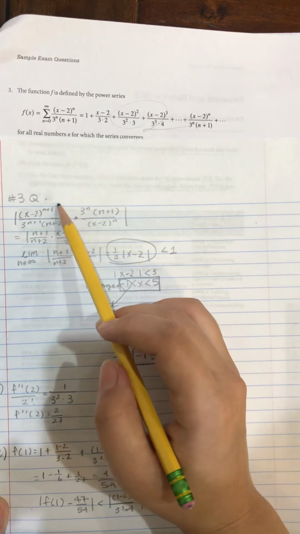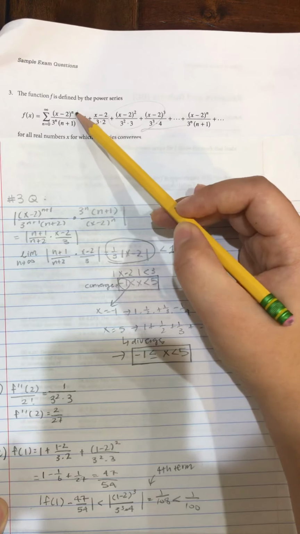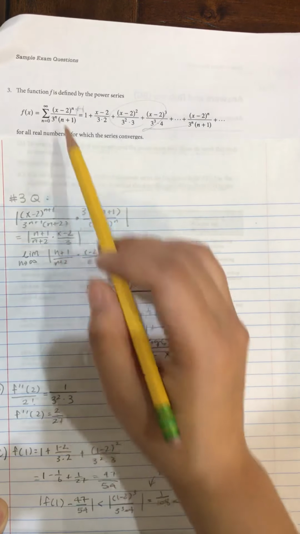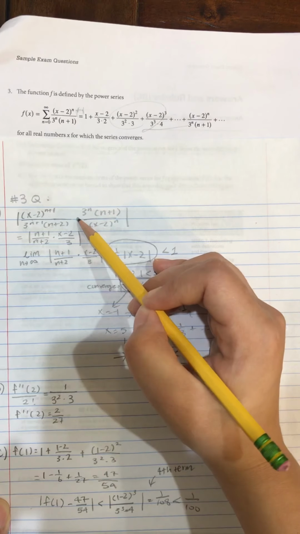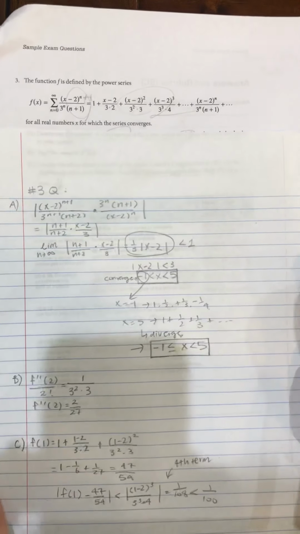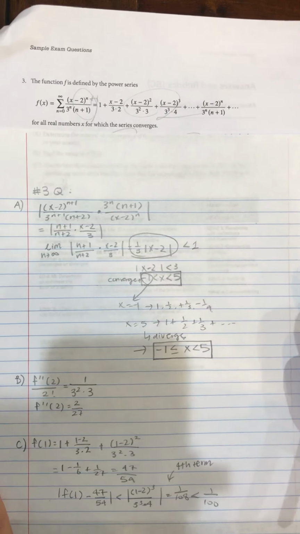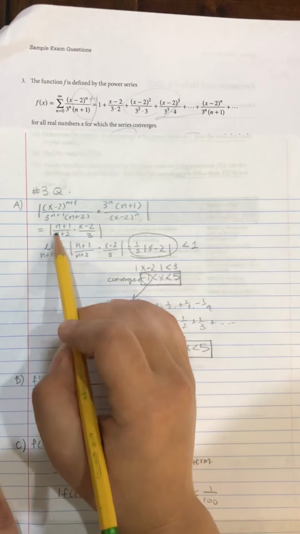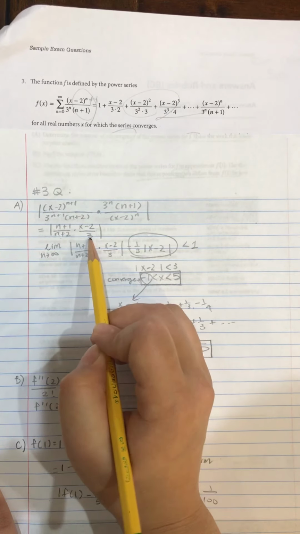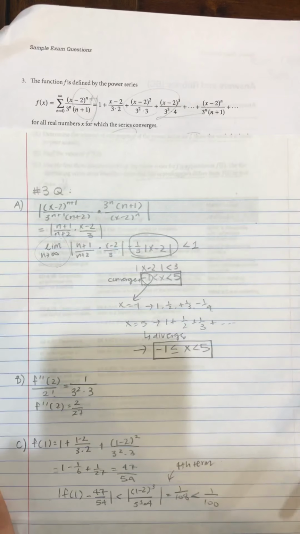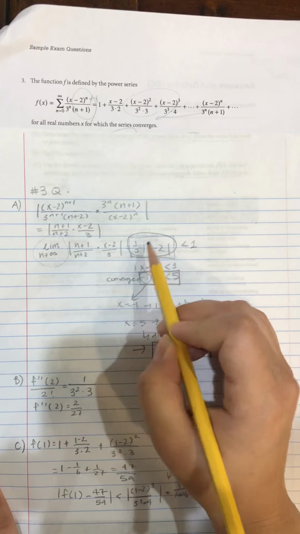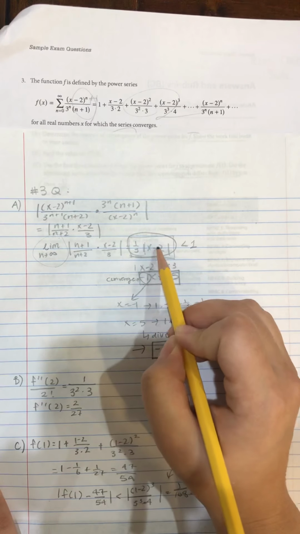Because for a power series, you have to find the second term. So I did n plus 1, and n plus 1 plus 1 is n plus 2. And I multiplied by the reciprocal of the original function, because you're supposed to divide the second term by the first original term. So what I got was n plus 1 over n plus 2 times x minus 2 over 3. And you have to find the limit when n goes to infinity. And I was able to simplify this down to 1/3 times the absolute value of x minus 2.